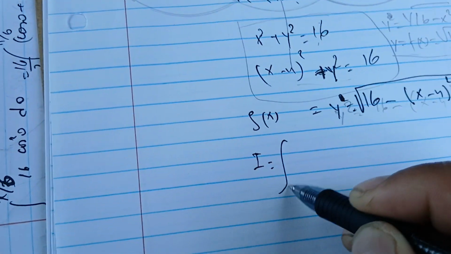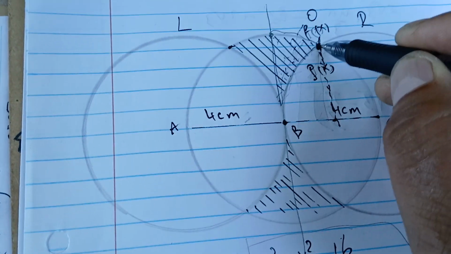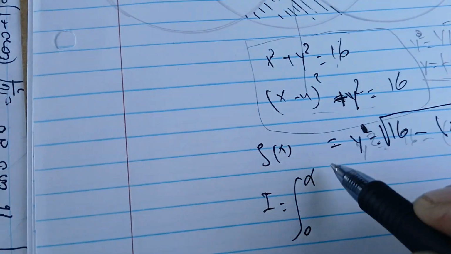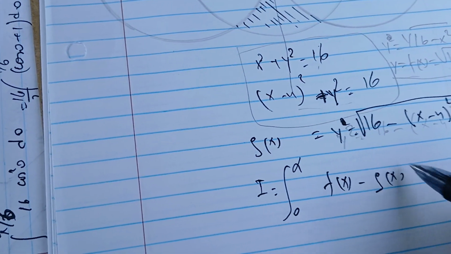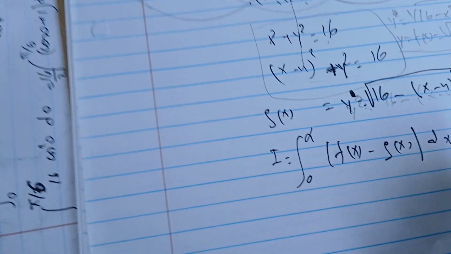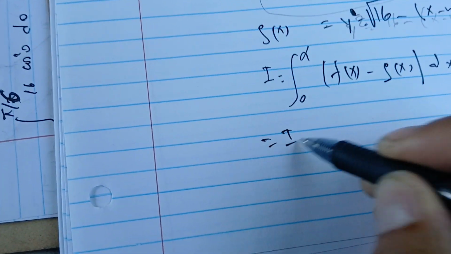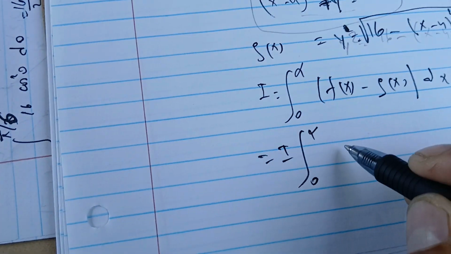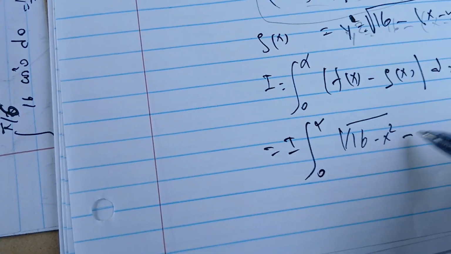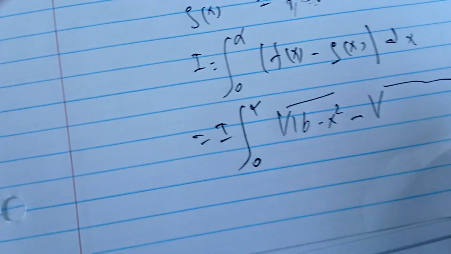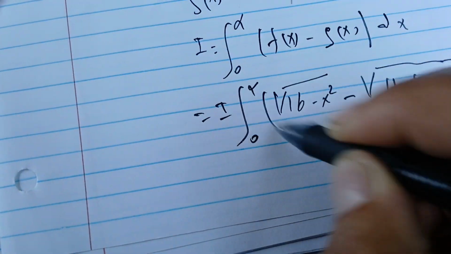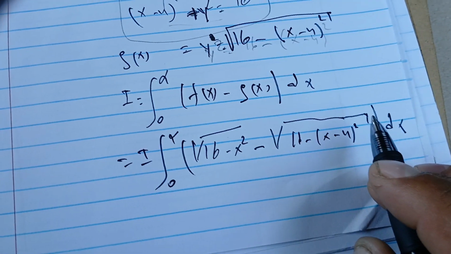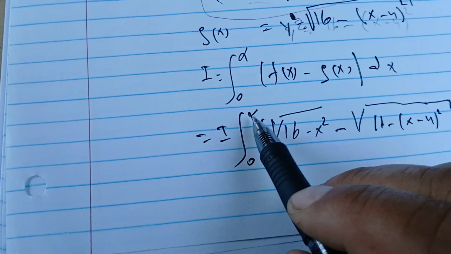It's going to be the integral from 0 to alpha, where alpha is this point that we have to determine, of f of x minus g of x dx. We don't need the absolute value because f is on top. So this is the integral from 0 to alpha of the square root of 16 minus x squared minus the square root of 16 minus x minus 4 squared, dx.